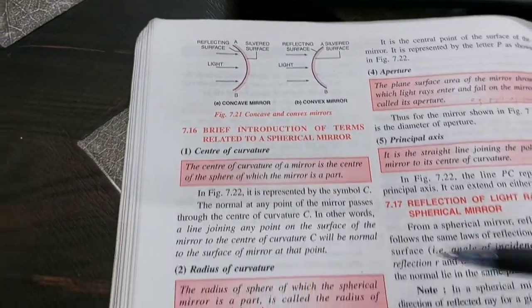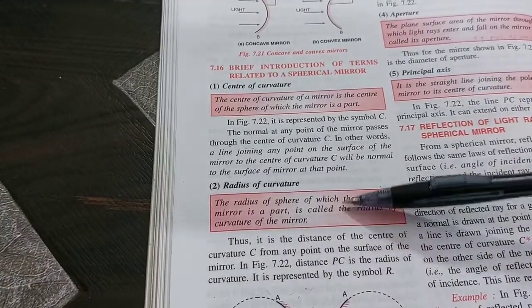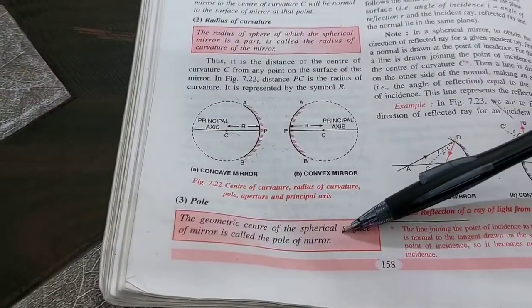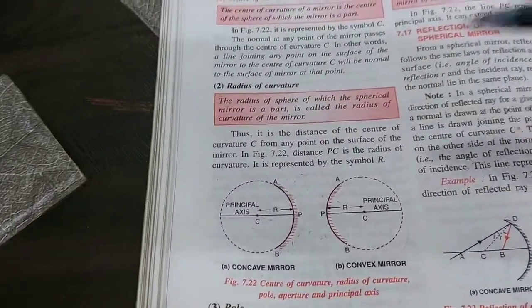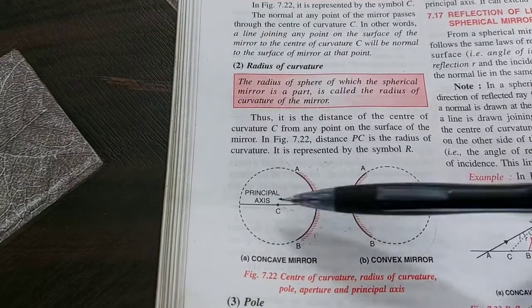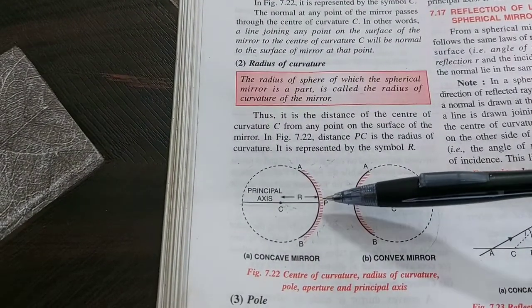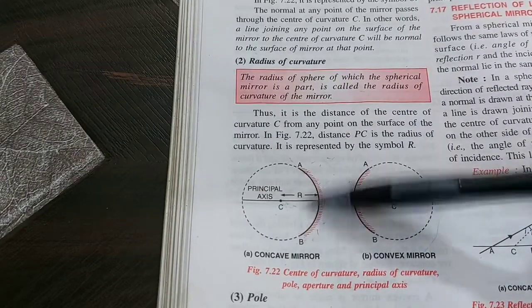Certain definitions, terms like center of curvature, radius of curvature, these are all definitions. Pole, aperture and principal axis. So here, this is the center of the curvature, center of the imaginary sphere of which it is a part. Radius of curvature, pole, the geometric center, and the exposed part of the mirror is the aperture.